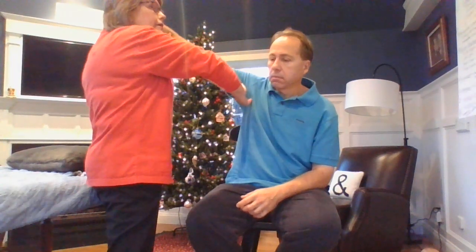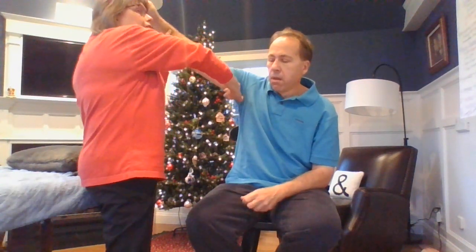Palpating the axillary, the anterior, the lateral, and the posterior. I'm not finding any nodes that are tender. I'm not noting anything that's palpable, and therefore I would say we have no lymphadenopathy. Next, I'm going to look at the thyroid exam.